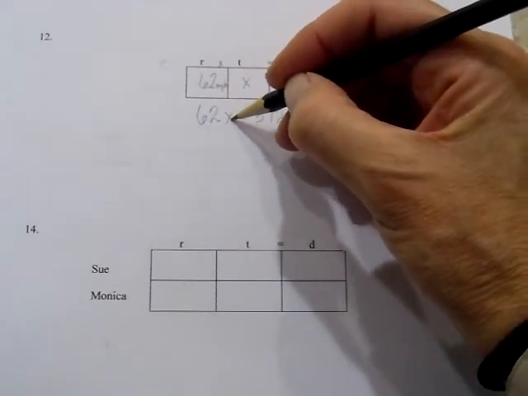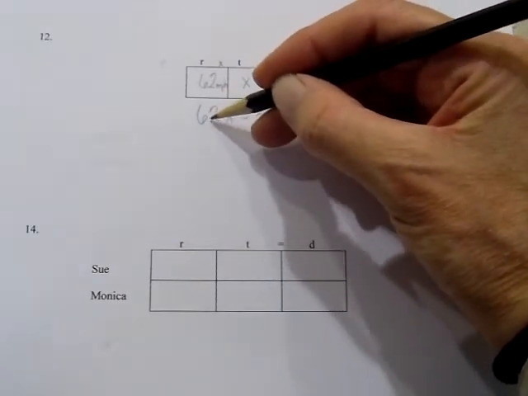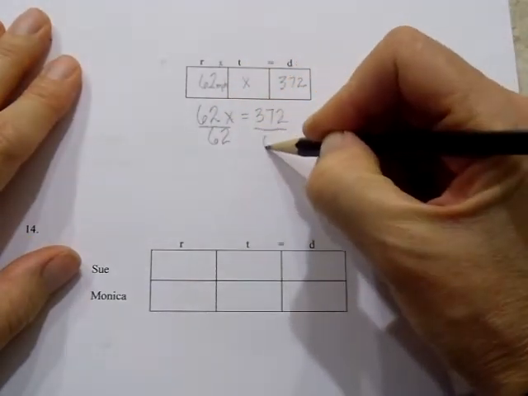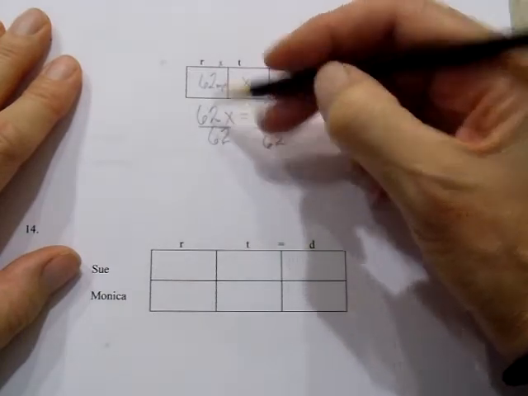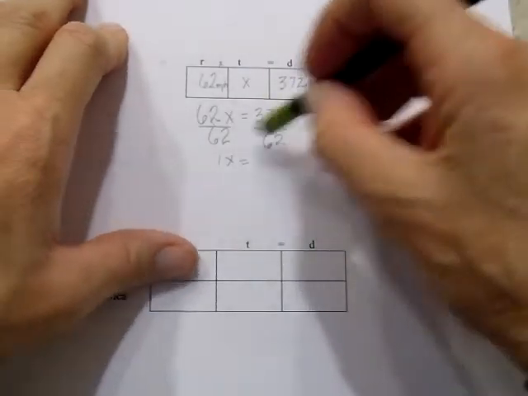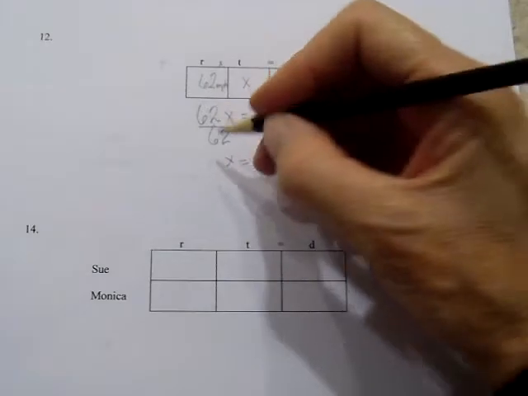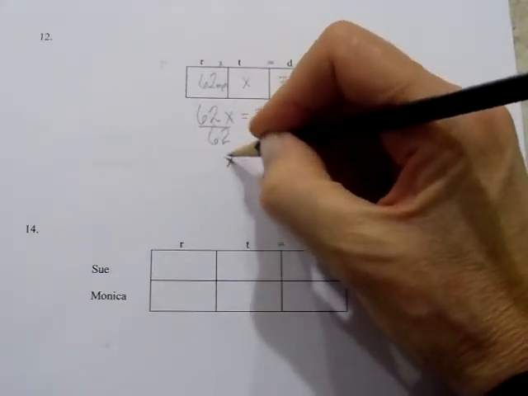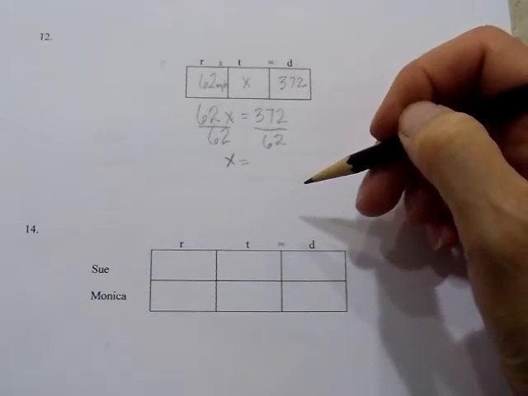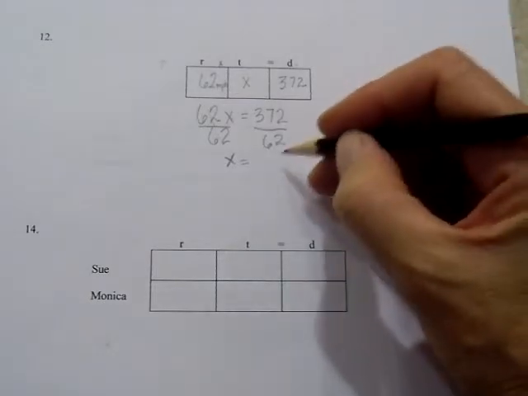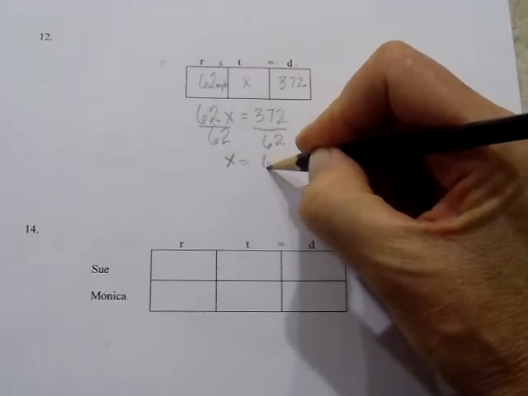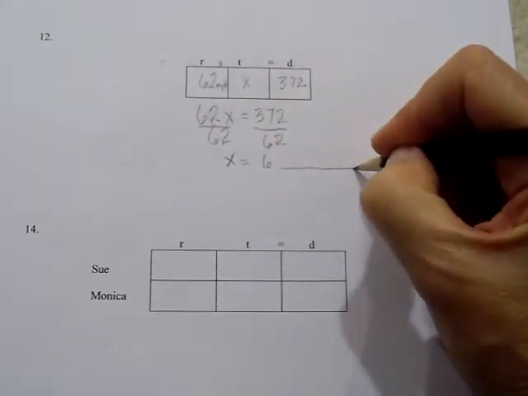62 times x means x is being multiplied by 62. The inverse of multiply is divide, so you want to divide both sides by that 62. So you have 1x equals 372 divided by 62. You can leave the 1 off on this step to skip a step, or leave it there and then do one more step. 372 divided by 62, you could use longhand or your calculator, and that answer should be 6. Now, it's a word problem, so you need to have a word to go with it.